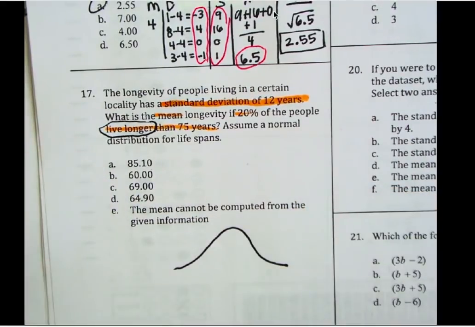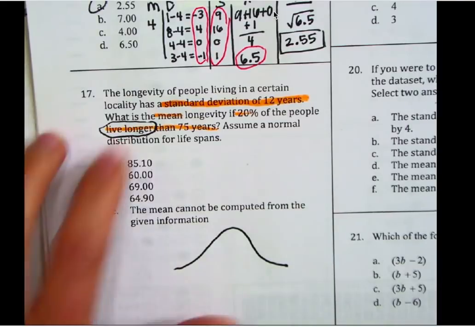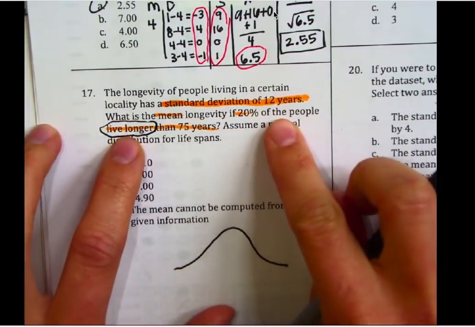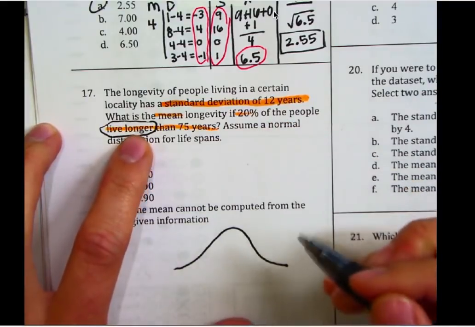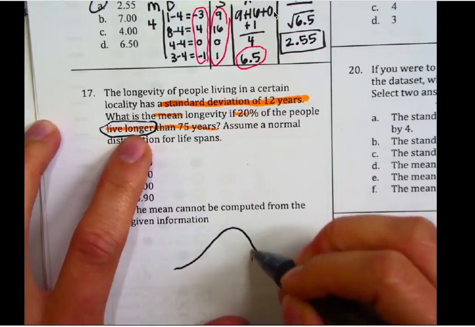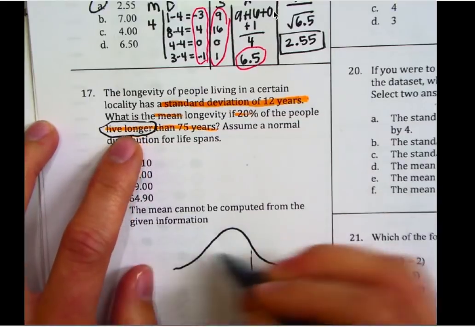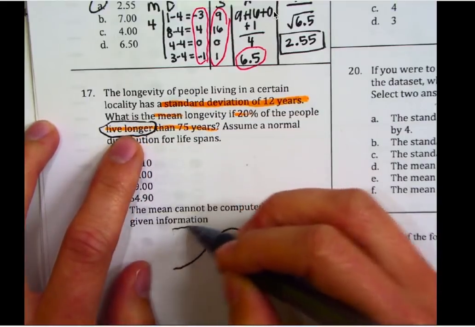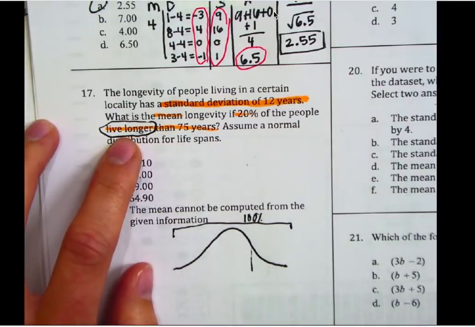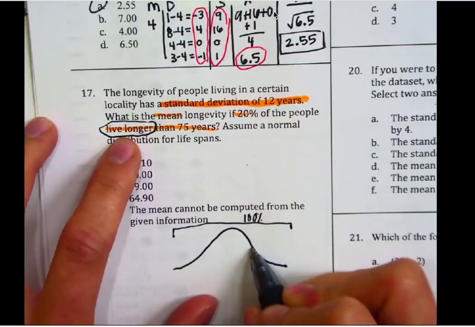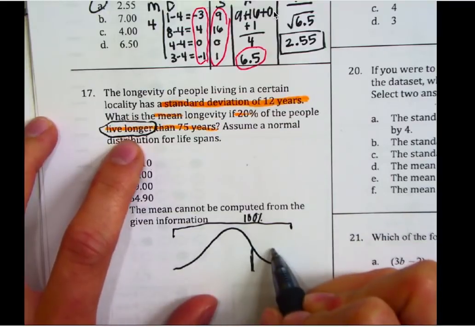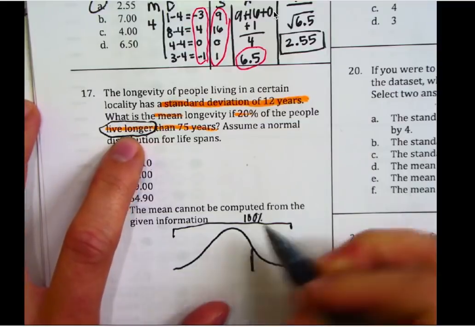So we are given that we want to find the mean if 20% of the people live longer than 75 years. So we need to break that apart. Okay, so I would say if this whole thing accounts for 100%, 20% would be over here, because they want to know who lives longer.